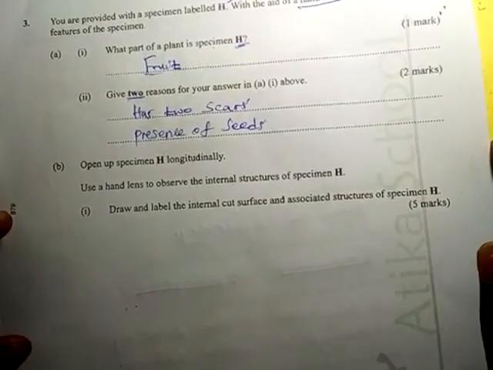Now you have been told to open up specimen H longitudinally. Use a hand lens to observe the internal structures of specimen H. Then draw and label the internal cut surface and associated structures of specimen H. You are required to draw a well-labeled diagram of the bean pod which you have opened. I should be able to know the drawing.